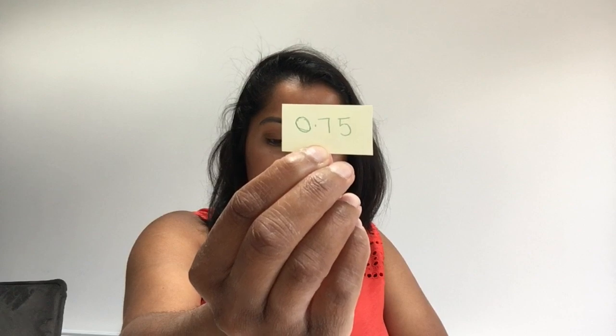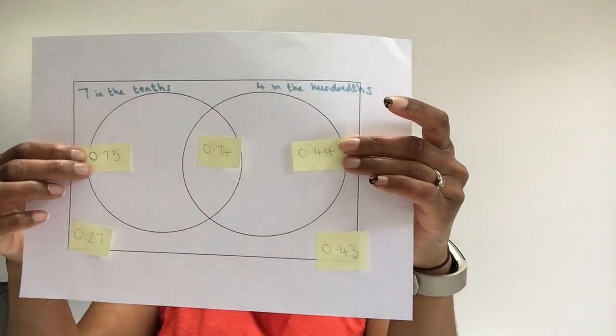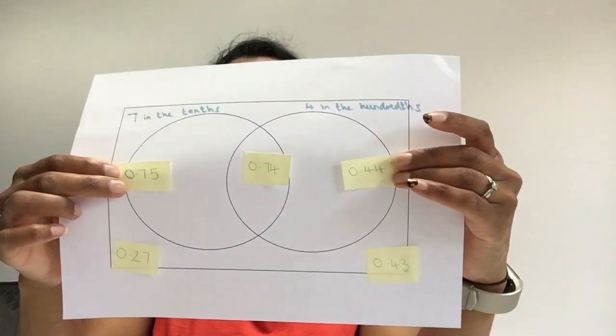0.75, again, I've got a 7 in the tenths column, so that will go onto that side. And then I've got 0.43, and that doesn't fit any of my sorting criteria, so that will be put outside the circle too. Oops, I've got 2 bits which are flying. So that's an example of a completed Venn diagram.